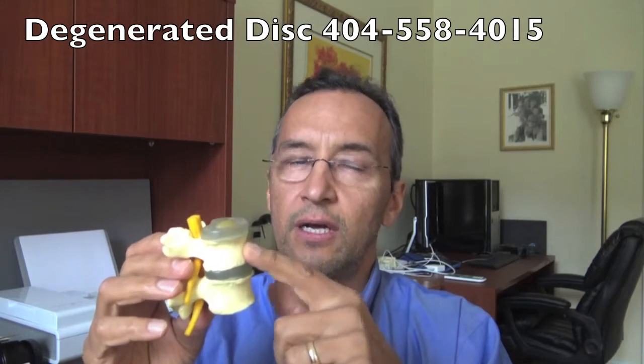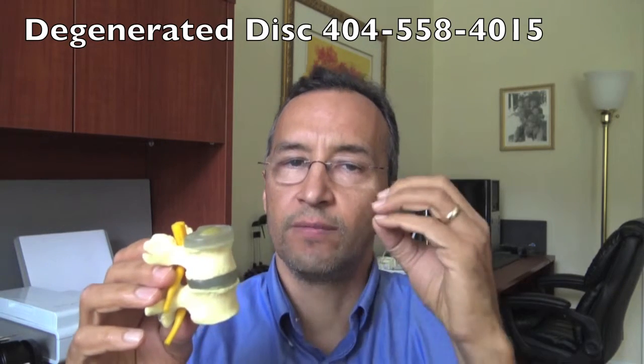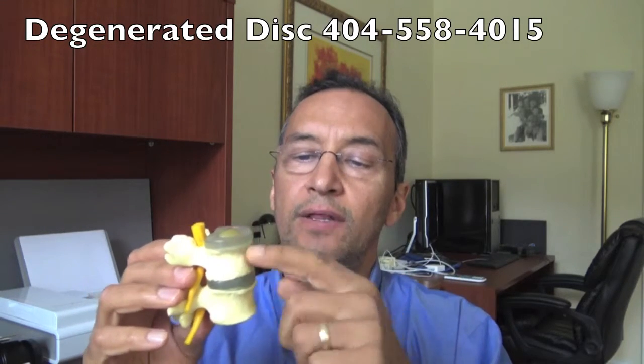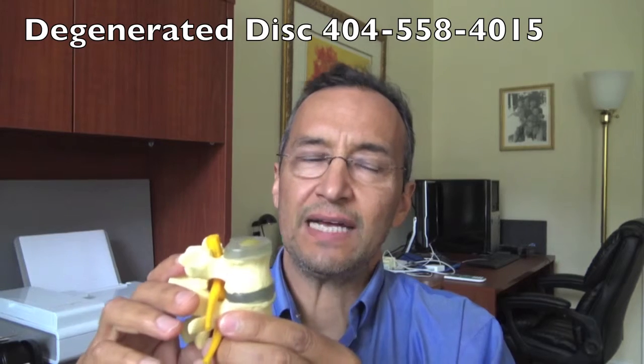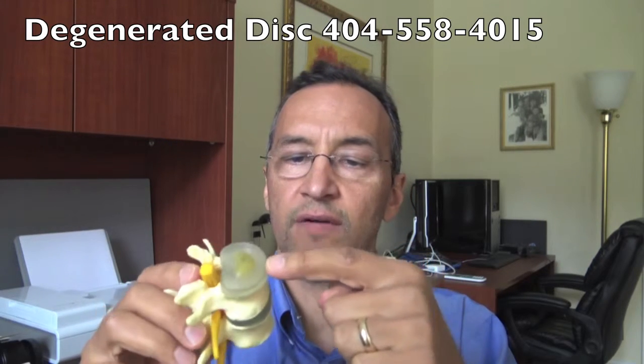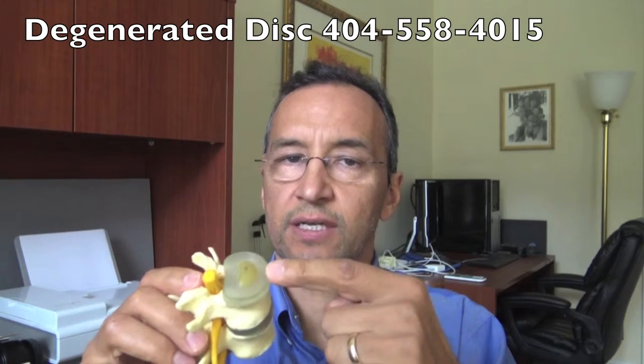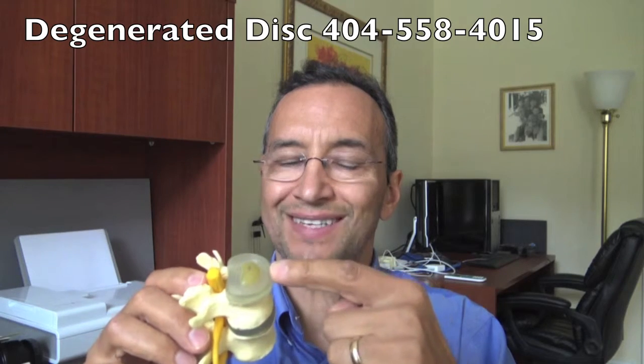They will change color also, and they will become white in color from the stress. We can see that on the MRI scans. We call those changes modic changes. So lots of nasty things happen as a result of the initial changes and subsequent progressive degeneration of this disc.